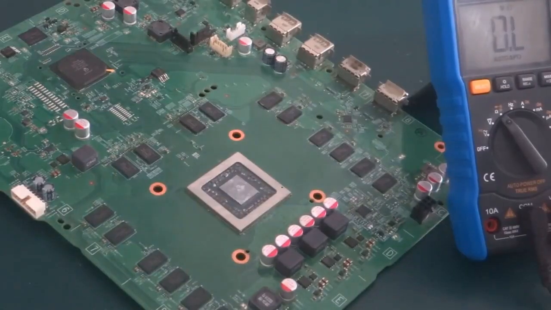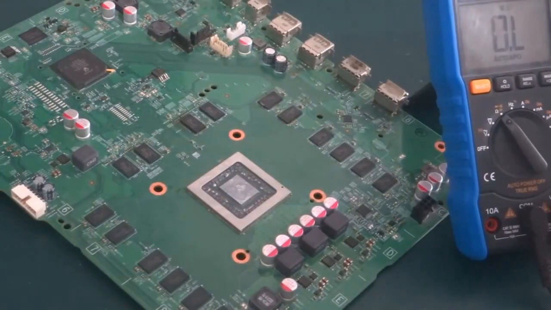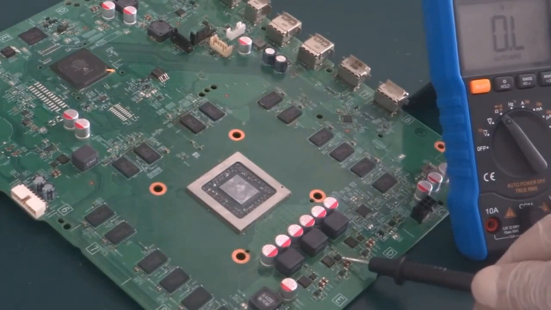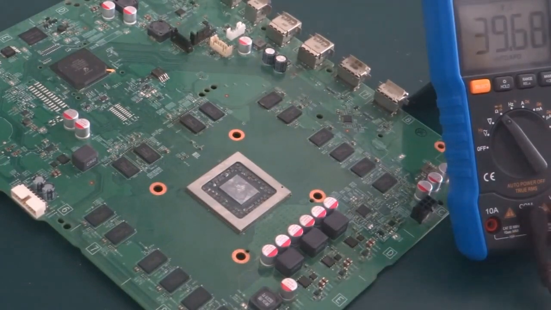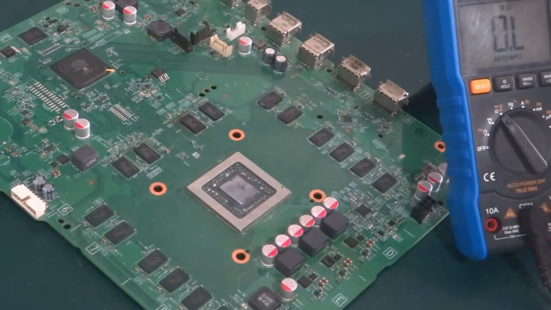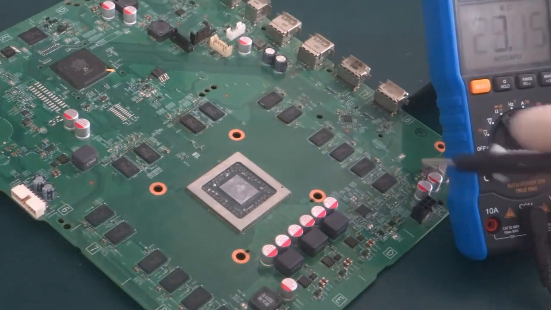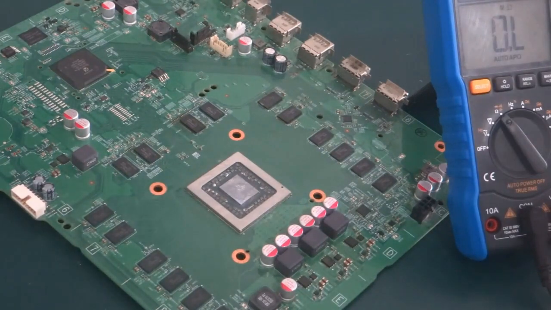Hey everyone, I'm back. So before I assemble this here, I placed a new MOSFET here. Before we put on the heatsink and assemble it for testing, to see if the game will stay on, I decided to come back here just to take that measurement again.